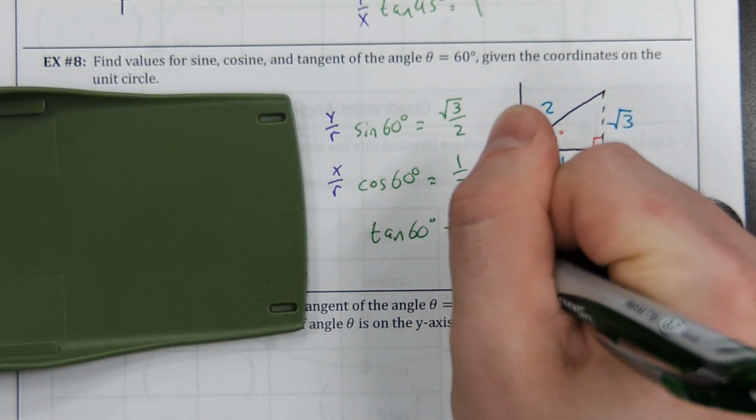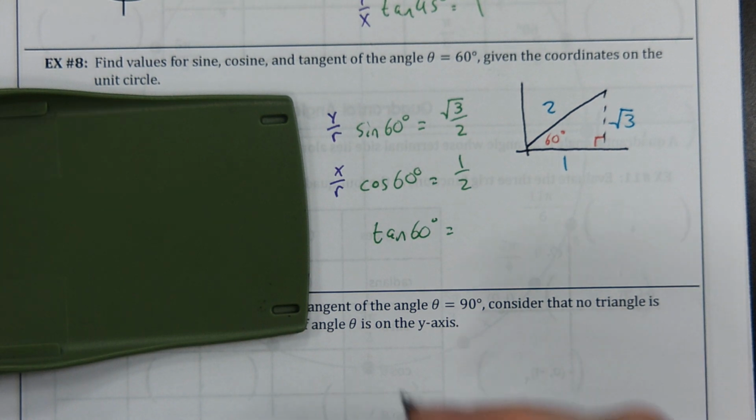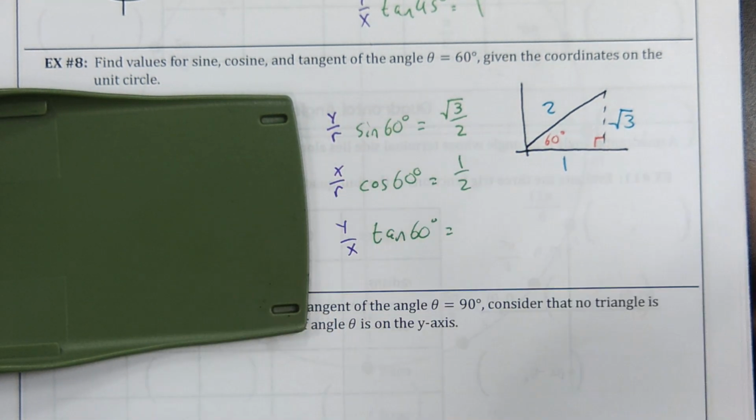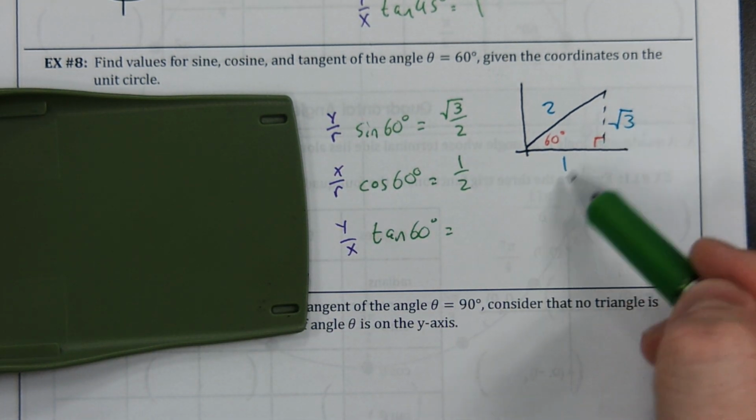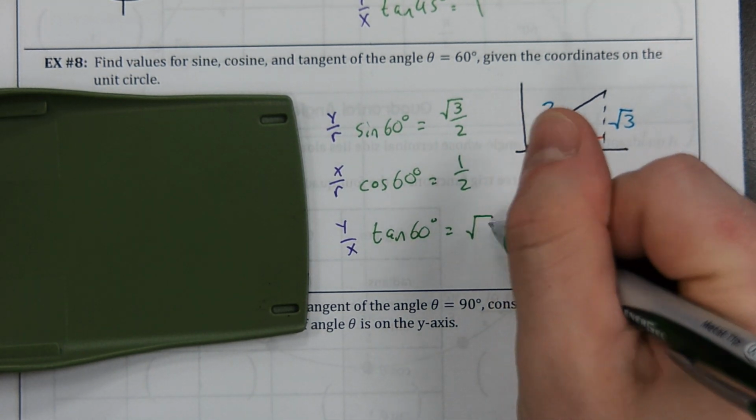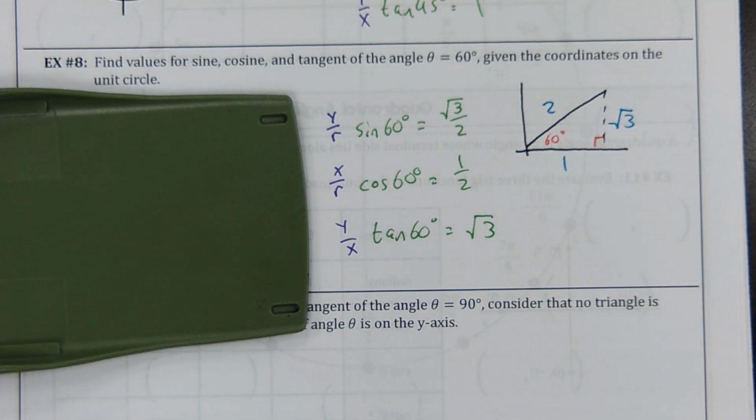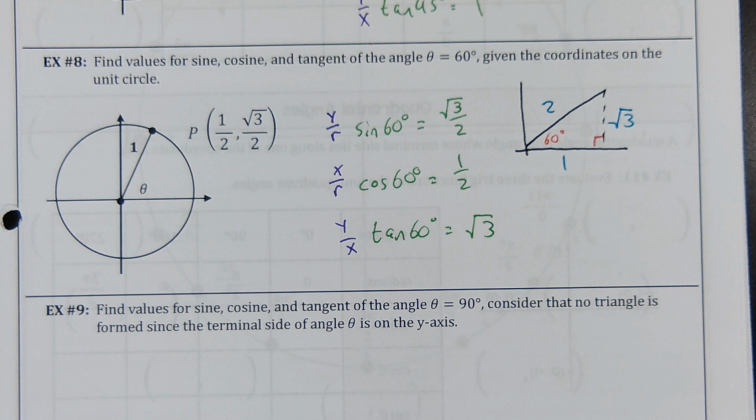And tangent of an angle is y over x. Root 3 over 1. Root 3. Nothing to rationalize here. That's it for that one.